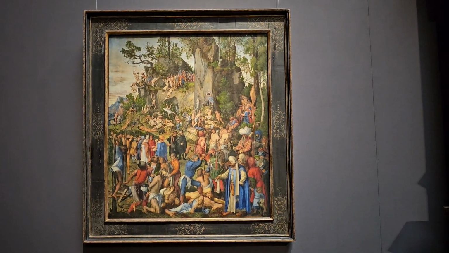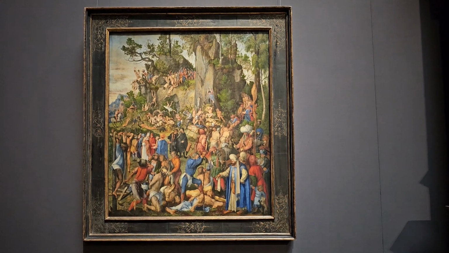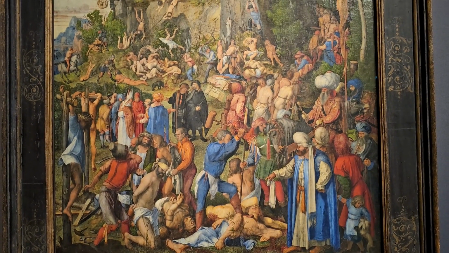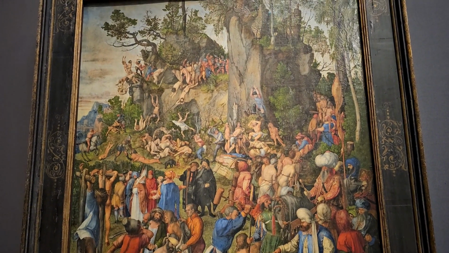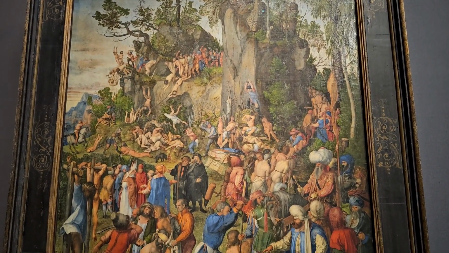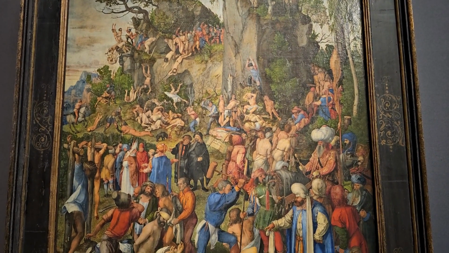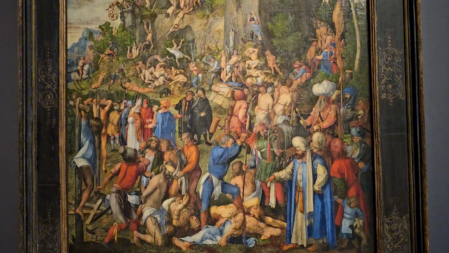Martyrdom of the 10,000 Christians. In 1507, Elector Frederick the Wise commissioned Dürer to depict the martyrdom of 10,000 Christians, influenced by Wittenberg relics. Dürer portrays enemies in Oriental costumes, reflecting the Ottoman threat, with Hadrian appearing as an Oriental prince, influenced by his exposure to Mamluk and Ottoman dress in Venice.